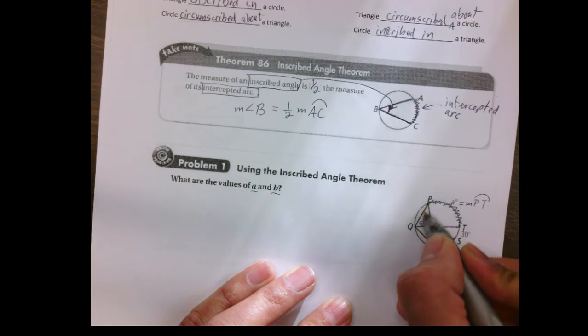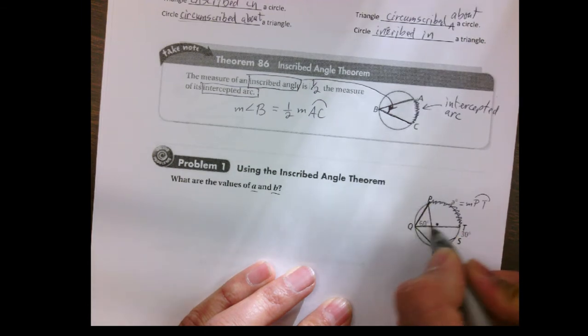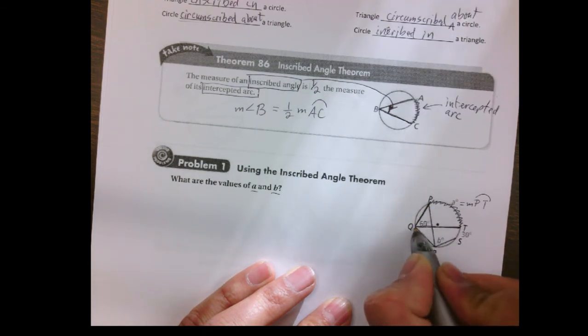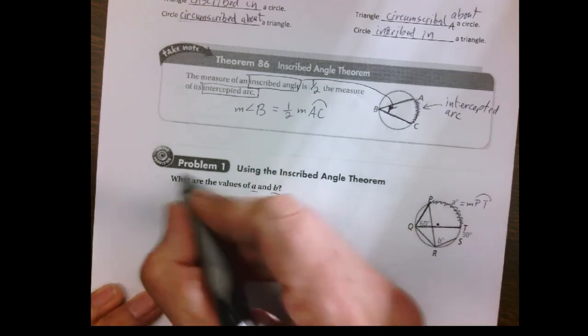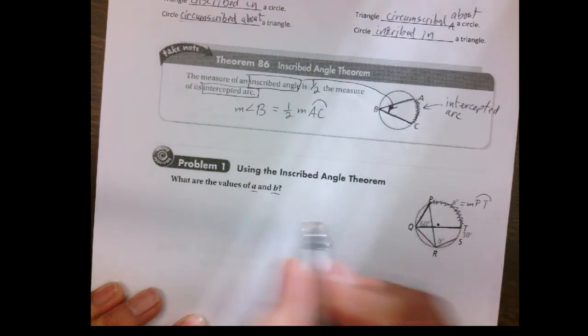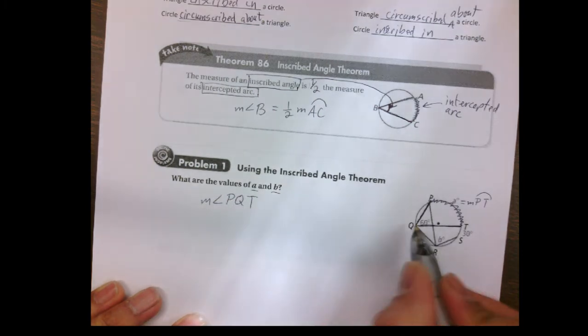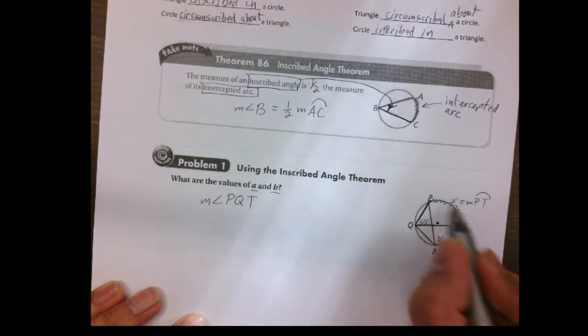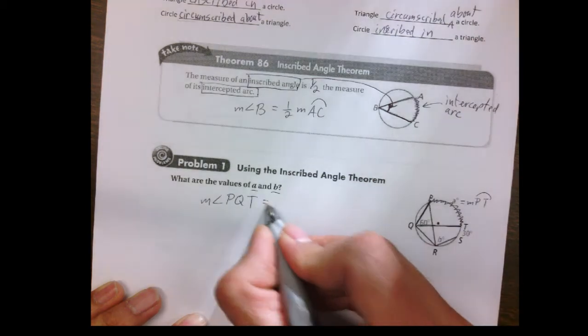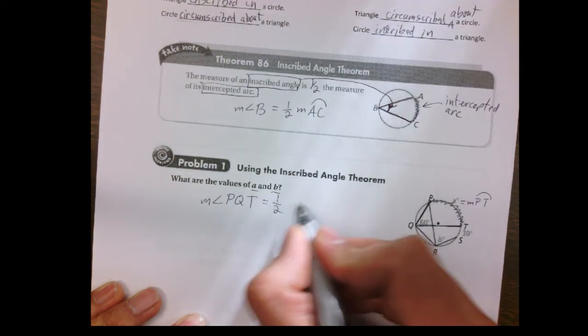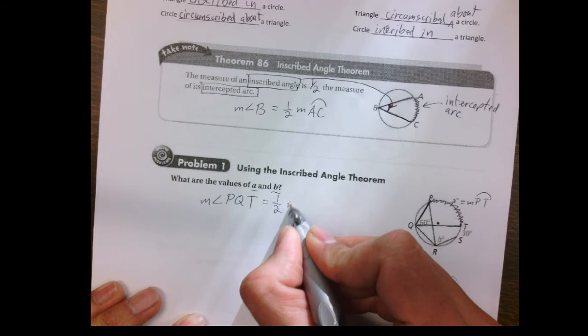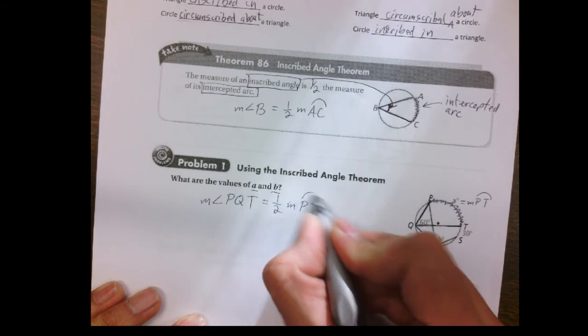Let's follow these chords back, and they come back to angle PQT. The measure of angle PQT is 1/2 of arc PT.